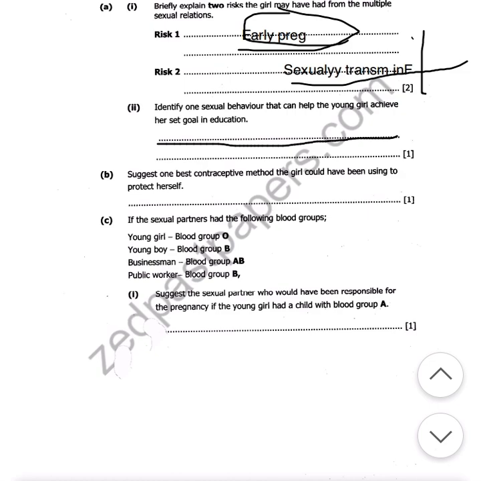Now if you look at B, suggest one best contraceptive method the girl could have been using to protect herself. So in this case, she's having about 3 multiple sexual partners, who may also have other sexual partners. So in this case, the best method which this young girl can employ is condoms. So possibly she needs to be using the condom, obviously in order to protect herself from sexually transmitted diseases.